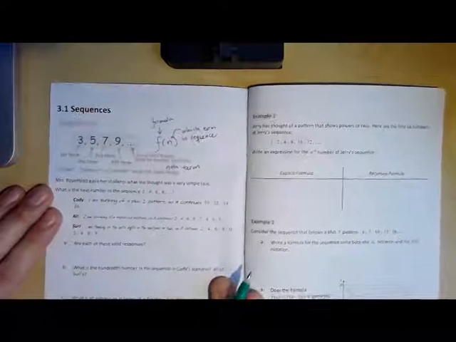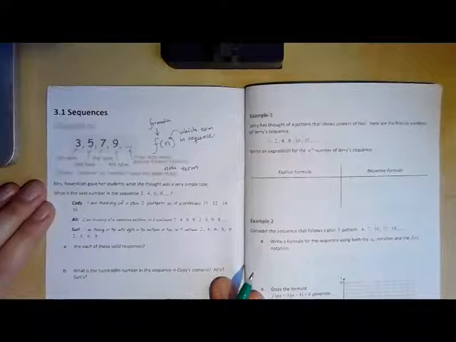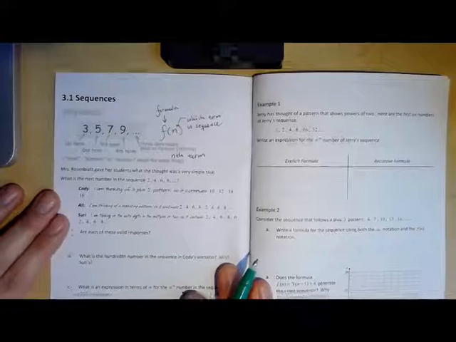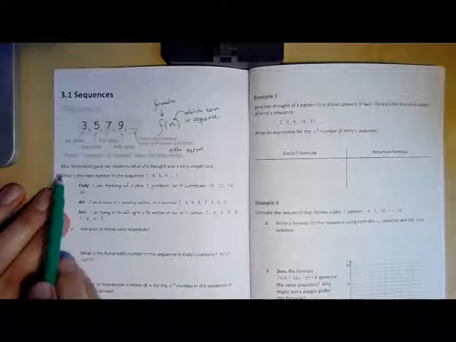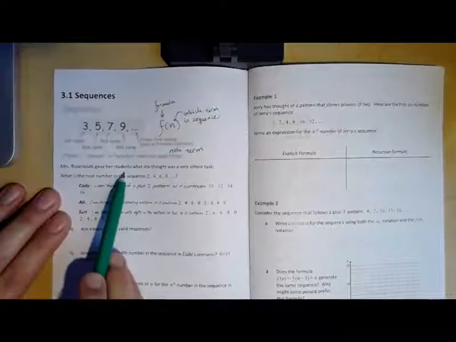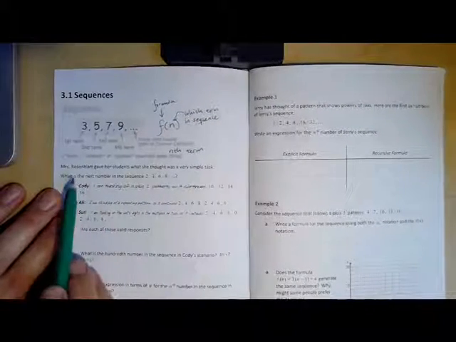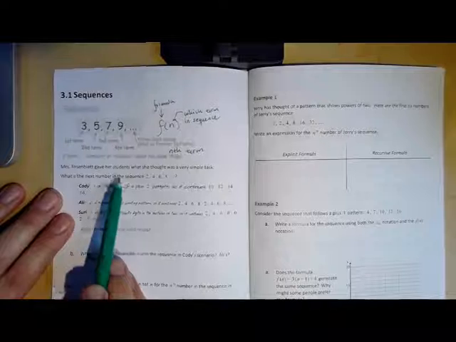So to begin playing with how weird and interesting and fun sequences can be, we'll say a theoretical Mrs. Rosenblatt gave her students what she thought was a very simple task. Little did she know. What is the next number in the sequence? 2, 4, 6, 8. Did you just say a number?